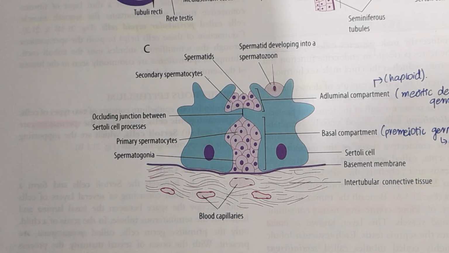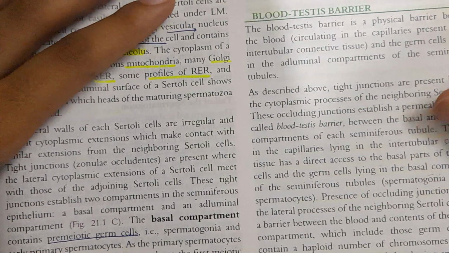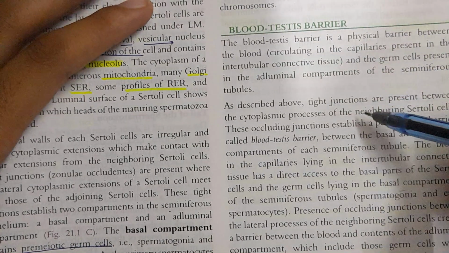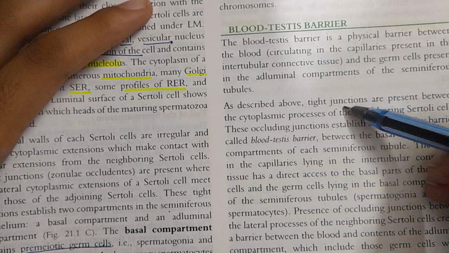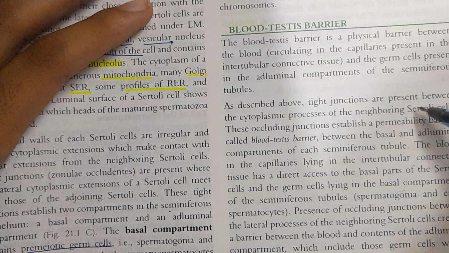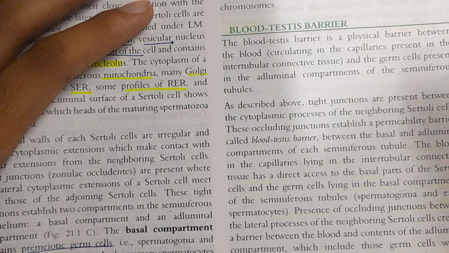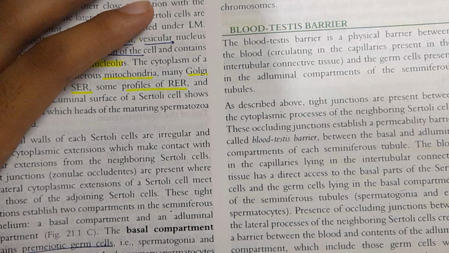Let's go to the blood testis barrier. In the book, they say that the blood testis barrier is present because of the occluding junctions, the tight junctions that are present between the cytoplasmic processes of neighboring Sertoli cells, and these form this one particular barrier.